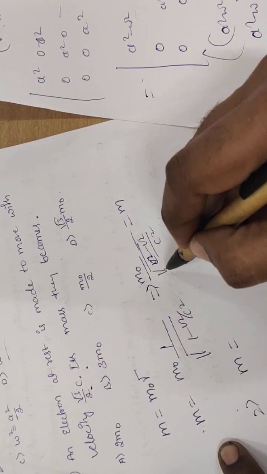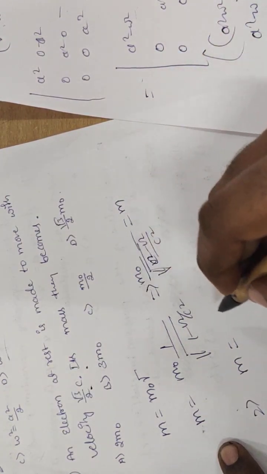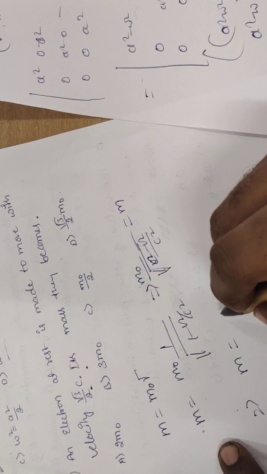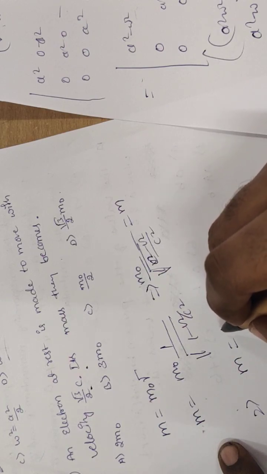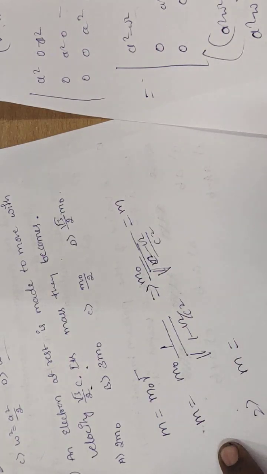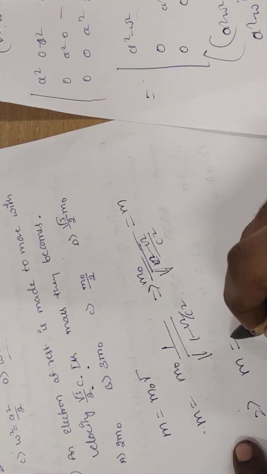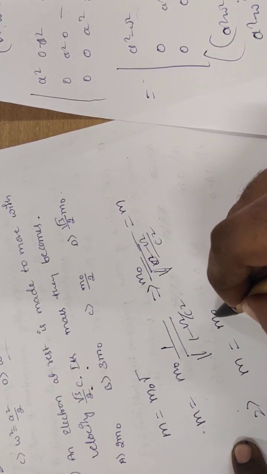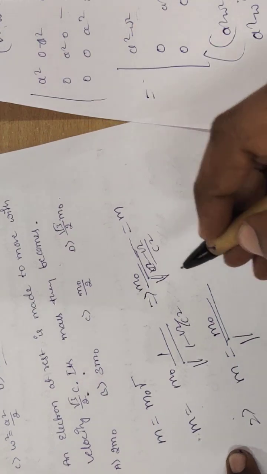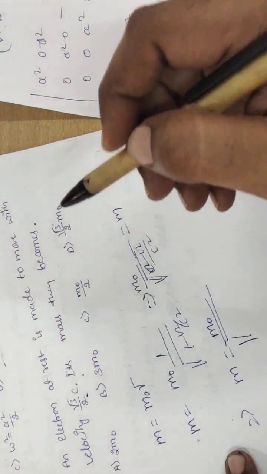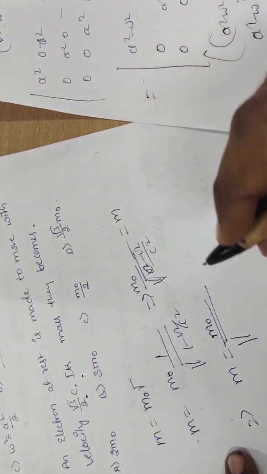So therefore m is equal to m naught divided by square root of, so here velocity v is given as root 3 by 2 c.